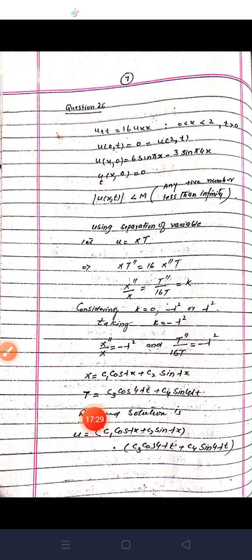Therefore our solution of X is equal to c1 cos(lambda x) + c2 sin(lambda x), and also T is equal to c3 cos(4 lambda t), because it gave us the answer of plus minus 4 lambda i, and it can be written as c3 cos(4 lambda t) + c4 sin(4 lambda t). This is to find our required solution.